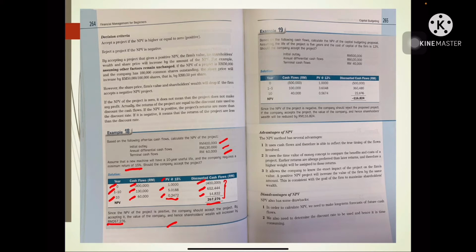Right, now we move on to example 19. Example 19 is the same as before, but in this situation, you may do it by yourself. This one will give a negative NPV. If the project gives you a negative NPV, it means that the company should reject the project because the shareholders' wealth will reduce by 116,824.